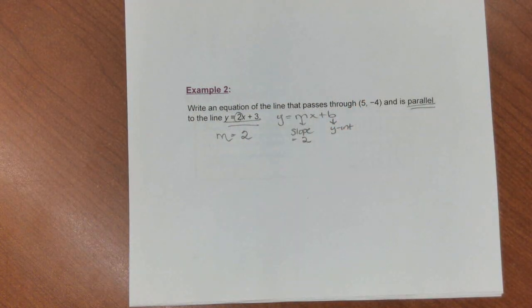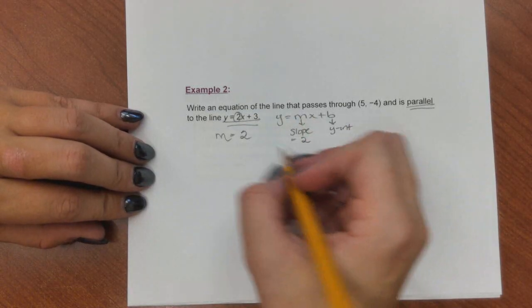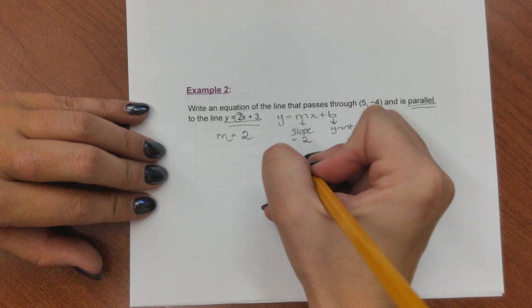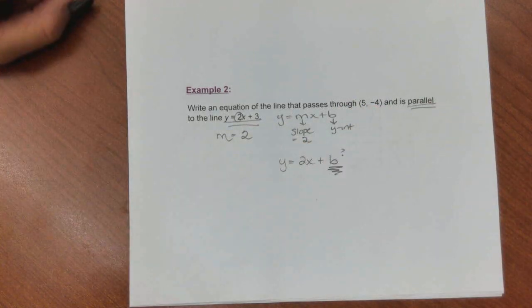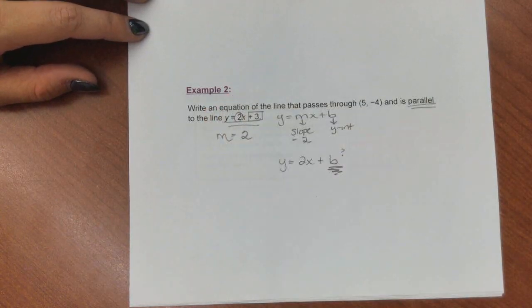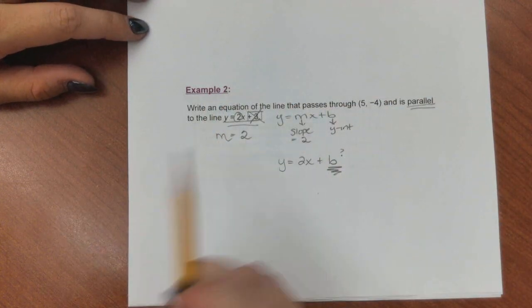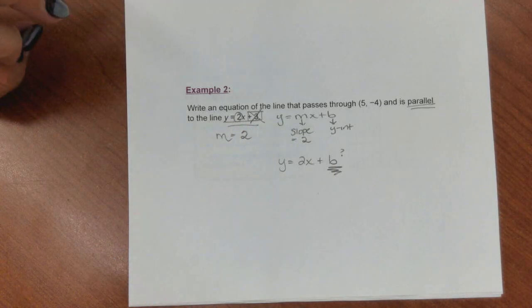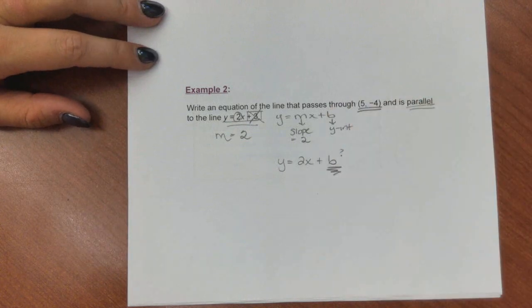Now I just need to find my y-intercept. For the y-intercept, we have part of our equation already. We know the slope. We know our equation is y is equal to 2x plus b. The question is, what is the y-intercept? It is not 3. This is the y-intercept for this line. We are not just going to plug in 3 here. We actually have to figure it out. And the way that we're going to do that is we're going to use this point.